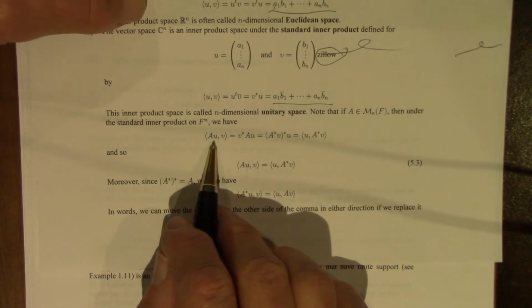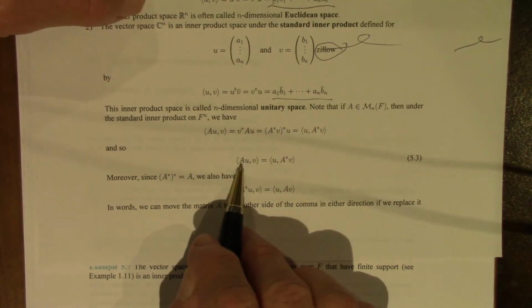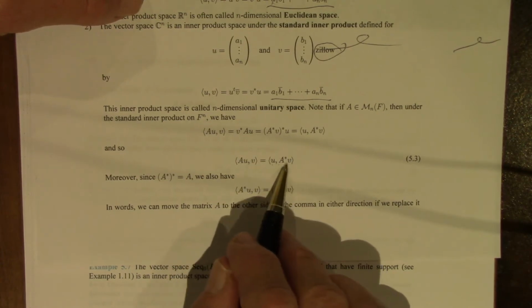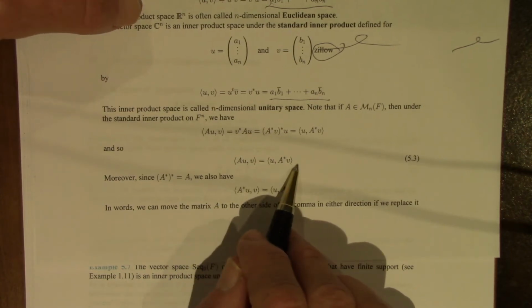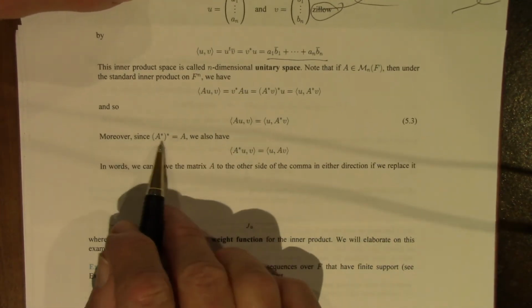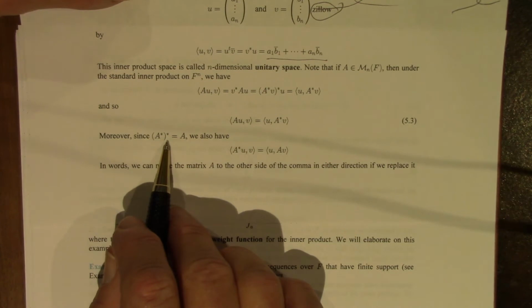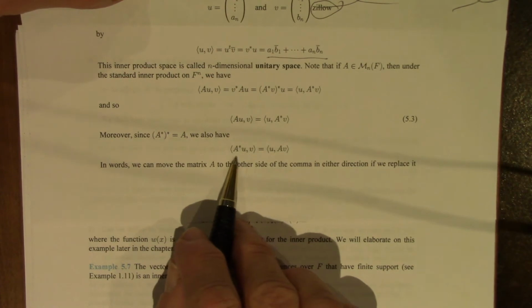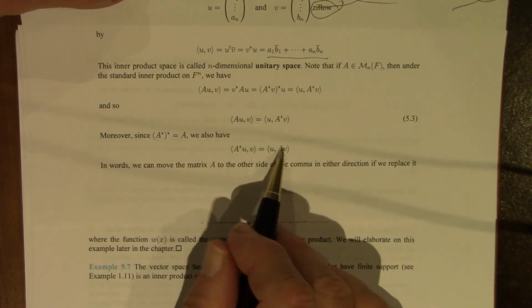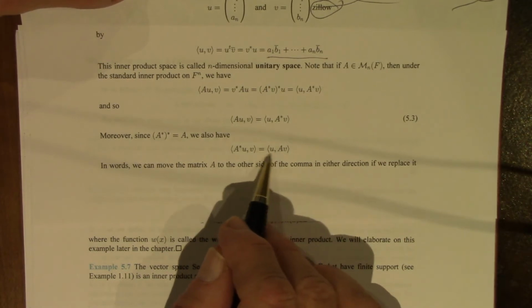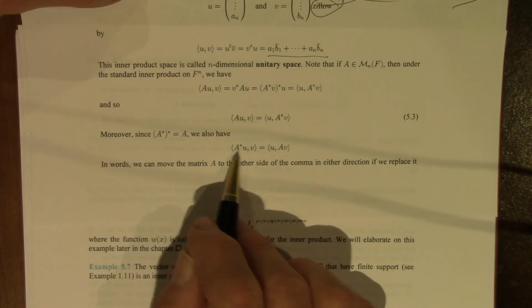So what has happened is that if you want to move the matrix across the comma, you can do so. You change it to its adjoint. This is a very useful formula. We will use it many times. And because adjoint is an involution, we could replace A here by A star and get this formula. So in words, we can move A across the comma in either direction as long as we turn it into A star.